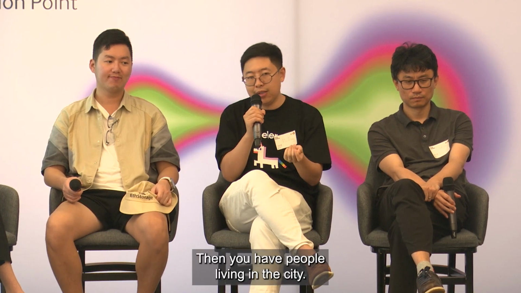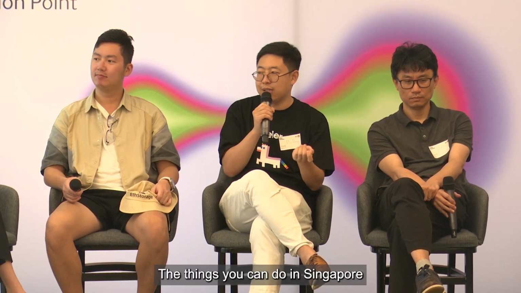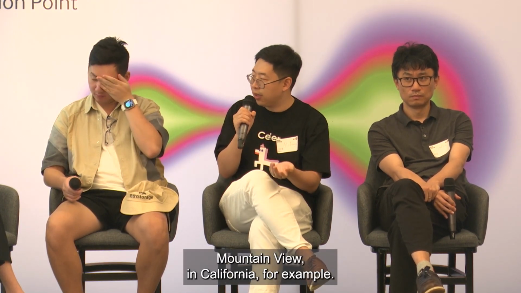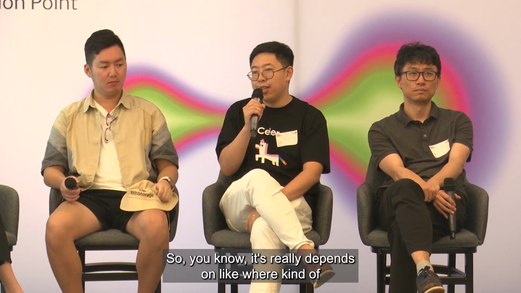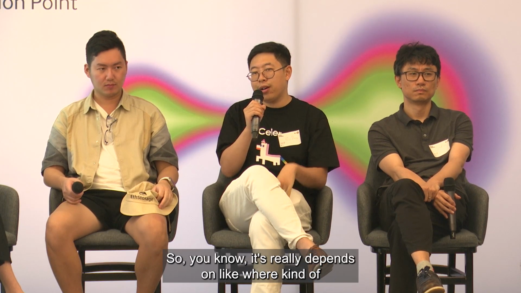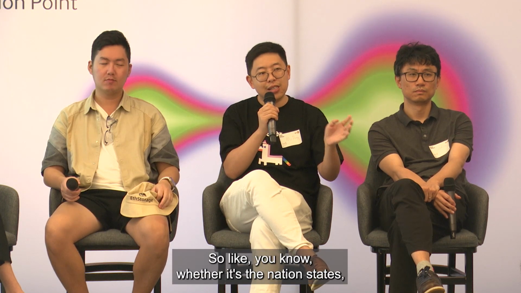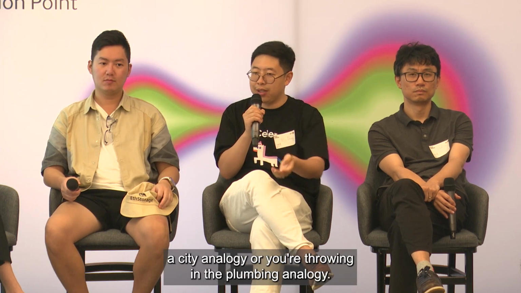or the equivalent of a city, then you have people living in the city. People are different. The things you can do in Singapore will be very different from the things you can do in Mountain View, California, for example. So it really depends on where you draw the analogy, right? Whether it's a nation state or city analogy, or you're drawing the plumbing analogy.